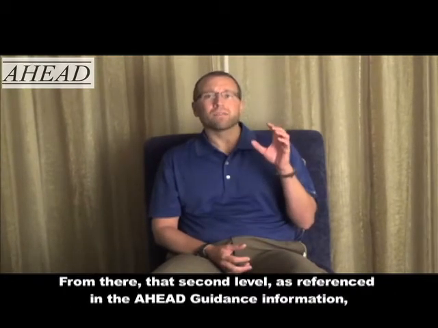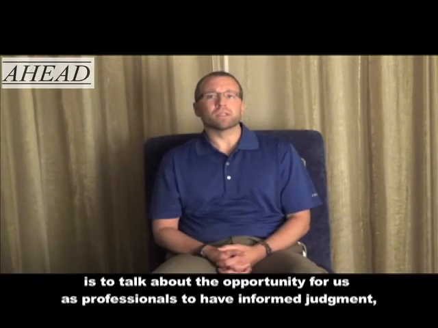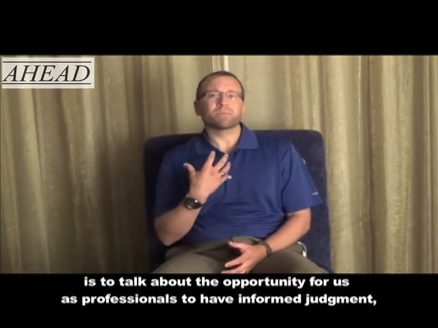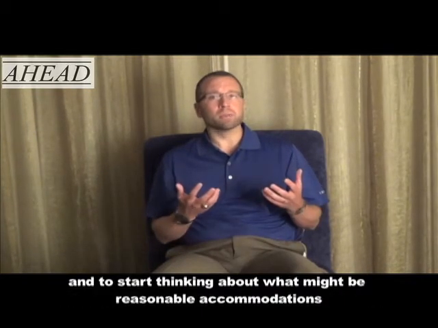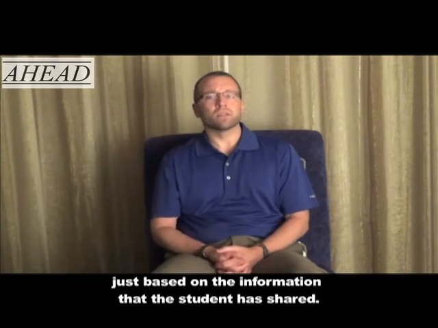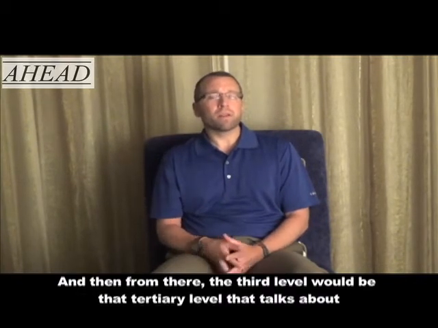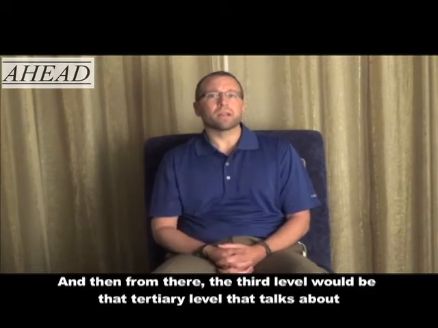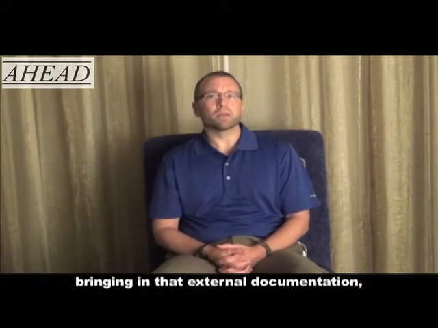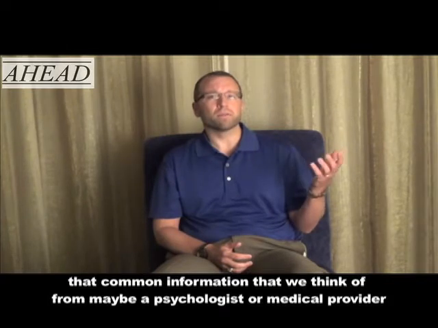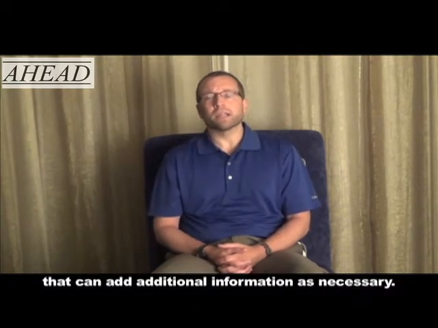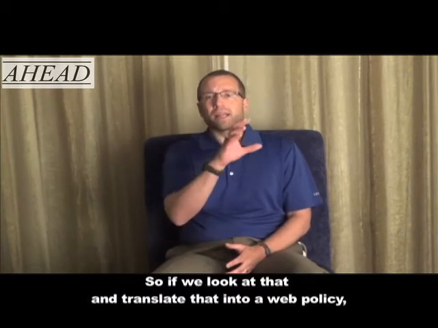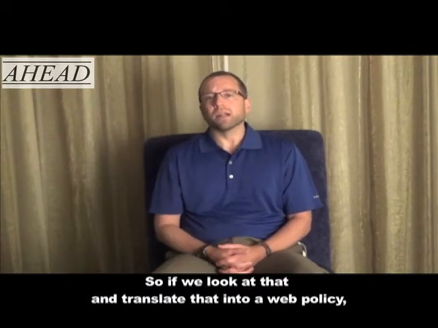From there, that second level, as referenced in the AHEAD guidance information, is to talk about the opportunity for us as professionals to have informed judgment, to make some assessments about that information that's being presented to us, and to start thinking about what might be reasonable accommodations just based on the information that the student has shared. And then from there, the third level would be that tertiary level that talks about bringing in that external documentation, the common information that we think of from maybe a psychologist or a medical provider that can add additional information as necessary.